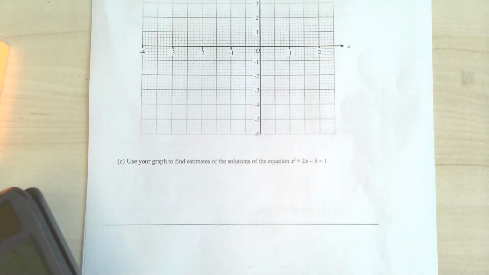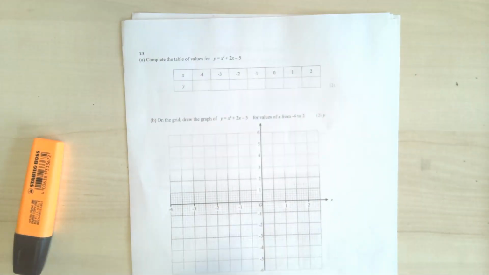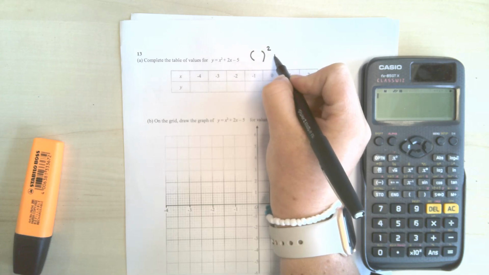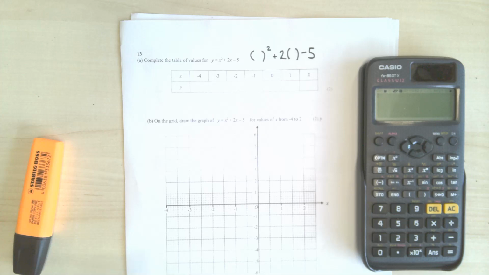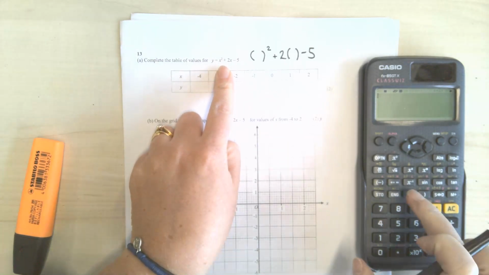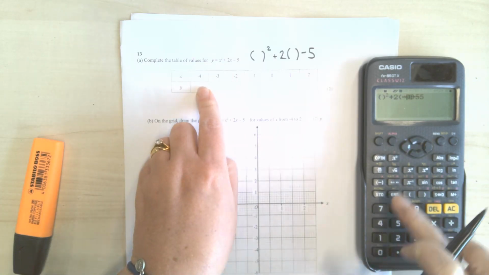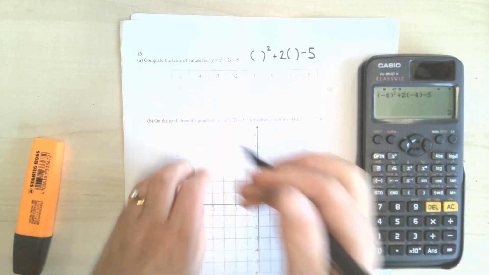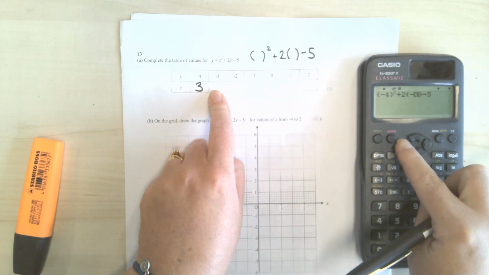And finally, you had then got a graph question. So again, I've got my calculator. On my calculator, I'm going to type in bracket, bracket, squared, add 2, bracket, bracket, subtract 5. I'm just putting brackets where the x's are in my equation. And I'm going to go back along and I'm going to put a negative 4 in each of my brackets. And that gives me 3. I'm then going to go back and I'm going to change each of them to a negative 3.